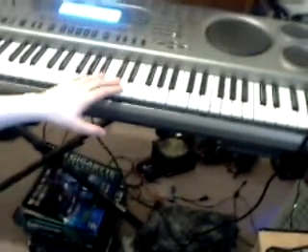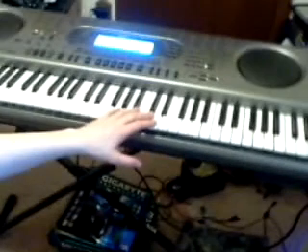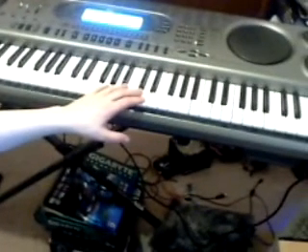Now here's my MIDI keyboard here. To give you an idea how large this thing is, here's my hand. It's somewhat of a beast. So anyway, I just basically have this muted. Here's the volume right there.